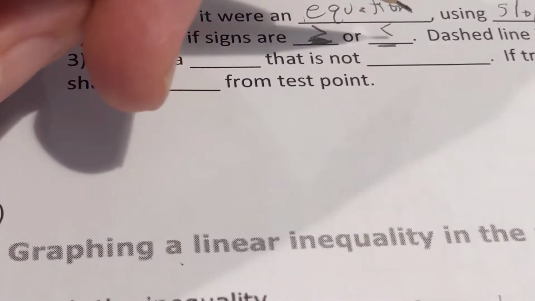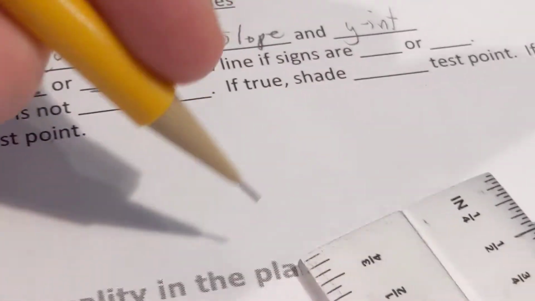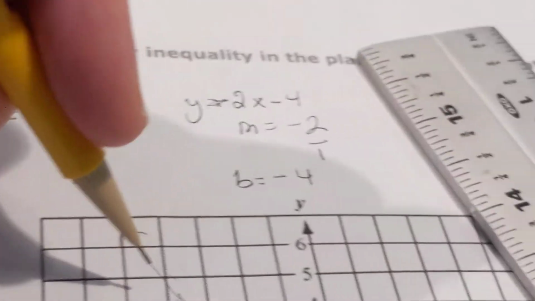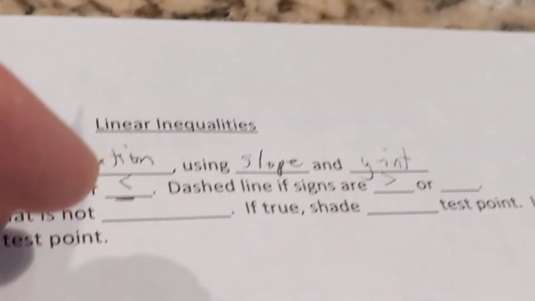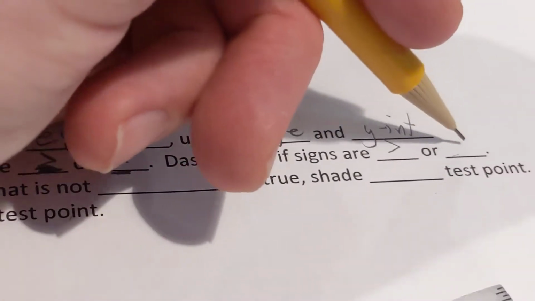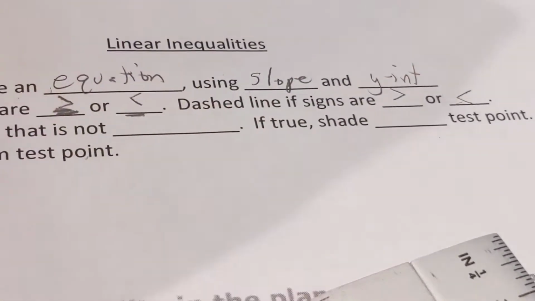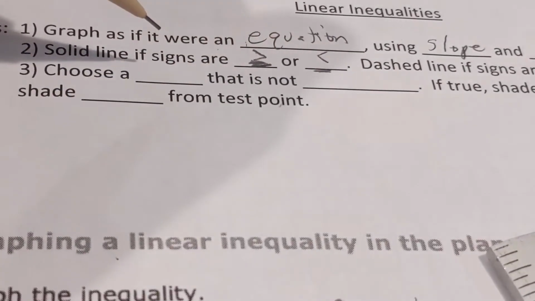And if the signs don't have the equal in them, so if they're just greater than or less than, they're going to be dashed lines. So we would connect it, but draw it not as a solid line but as a dashed line, like a broken line. We'll see that in one of the later examples. So it's a dashed line if it's greater than or less than. If it's greater than or equal to or less than or equal to, it's a solid line.